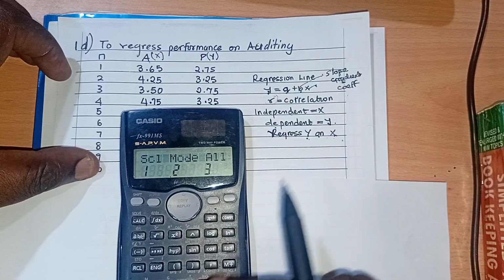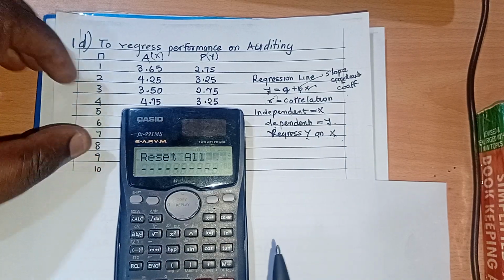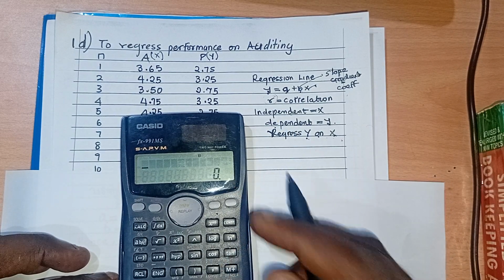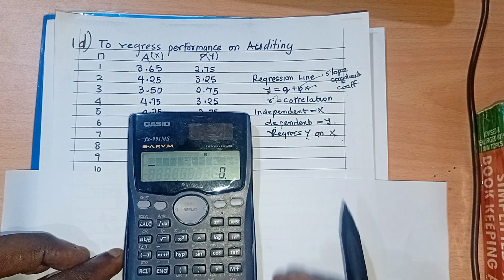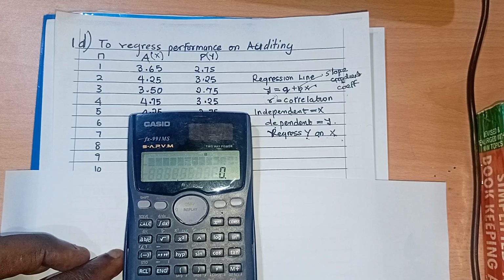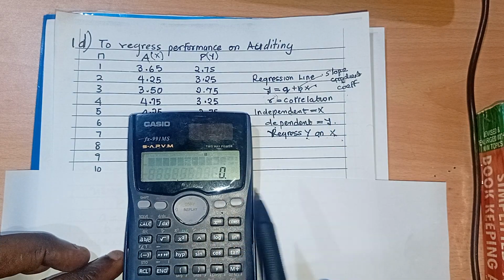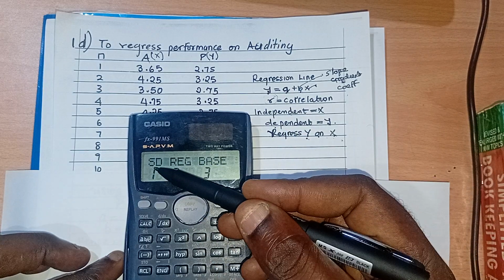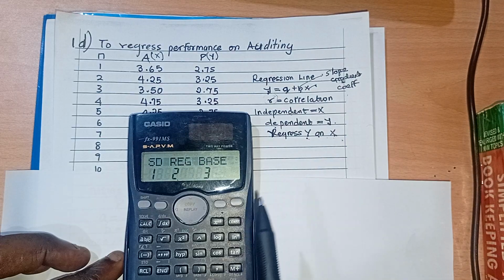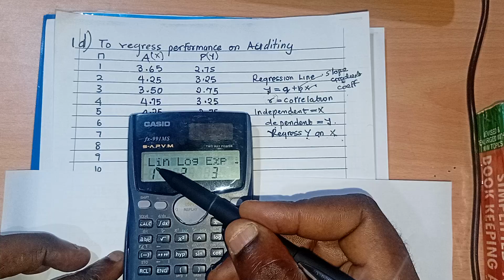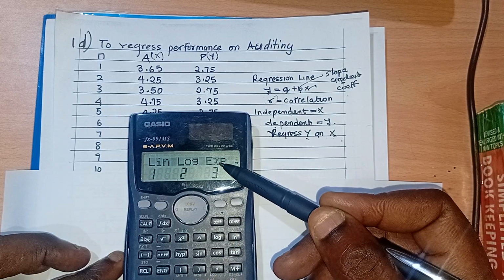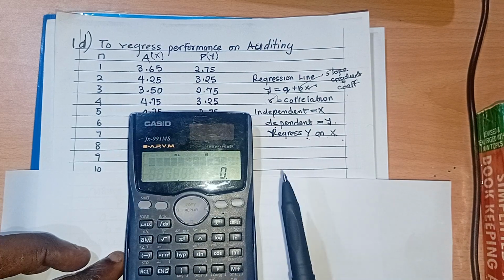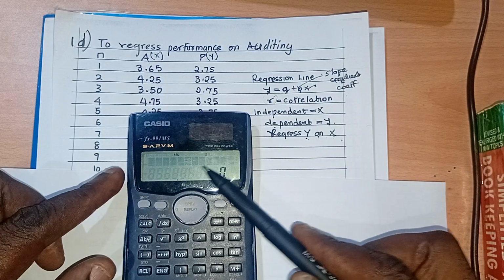The first thing, I want to clear my calculator. In the last video, I taught you that. Now, to do that, you need to change the mode of this calculator to regression. How do you do that? You press mode twice. 1, 2. This is standard deviation, this is regression, so you now press 2. Then you also come here: this is linear, this is log, this is exponent. You press linear, and that is 1. So it has been changed to regression mode.